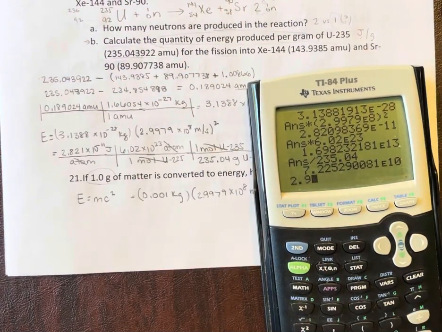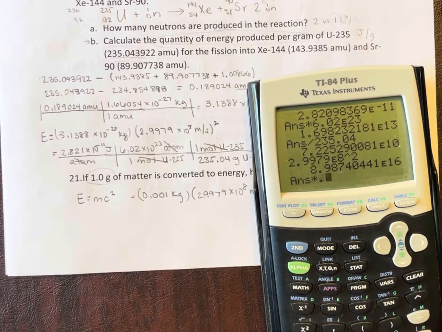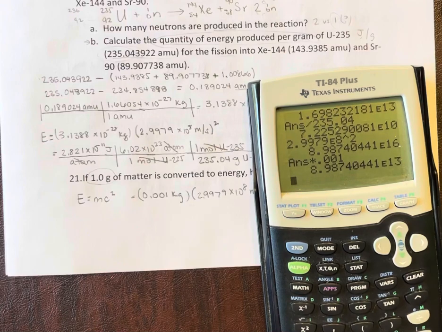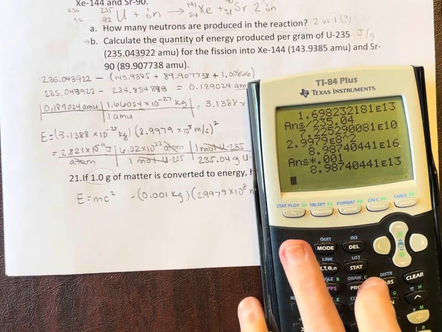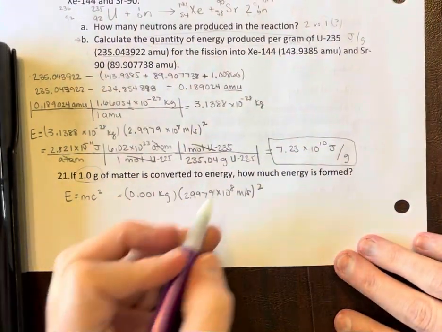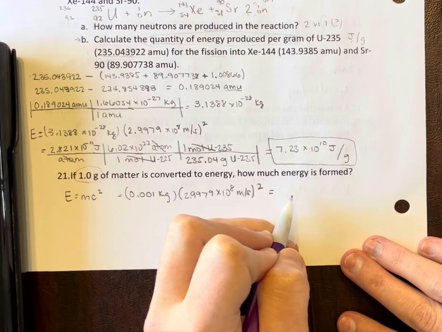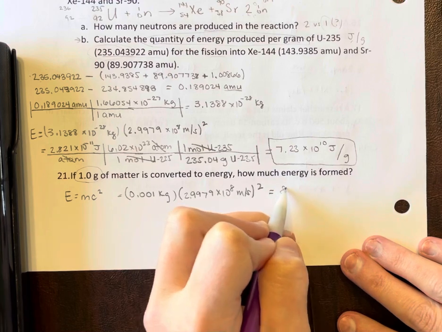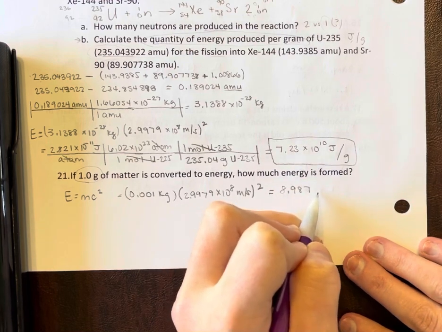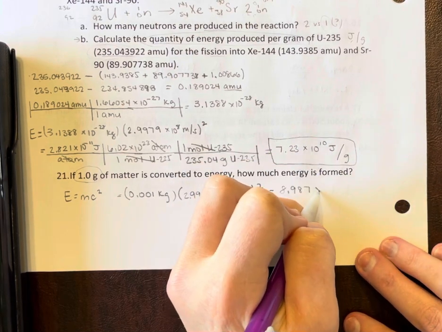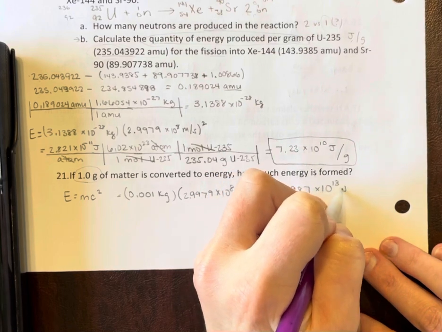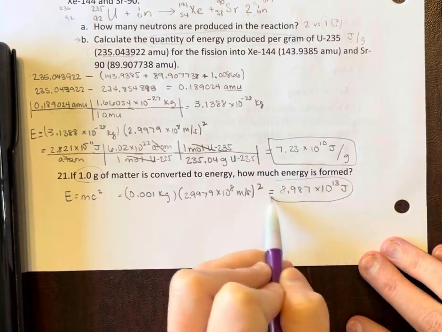So 2.9979 times 10 to the 8th squared times 0.001. Or you can say divide by 1,000. So 1 gram of material converted to energy is worth 8.987. If you want to round to 9, that's fine, times 10 to the 13th joules. That is a lot of energy.